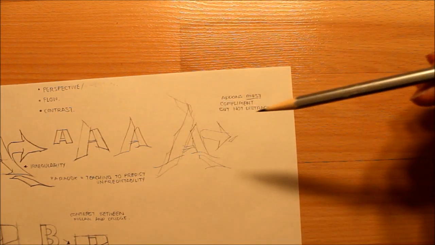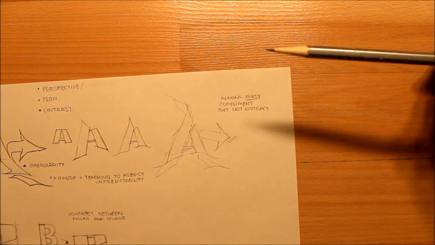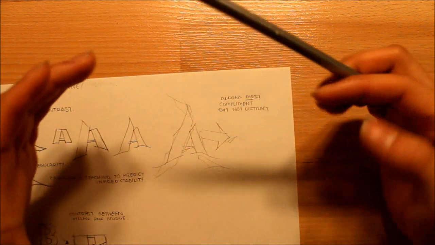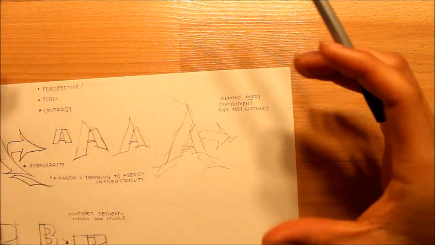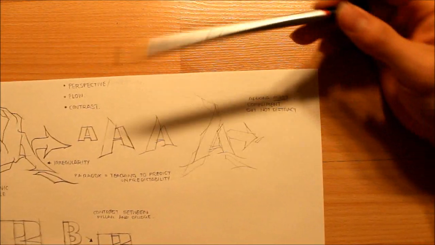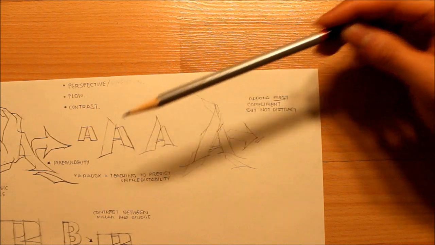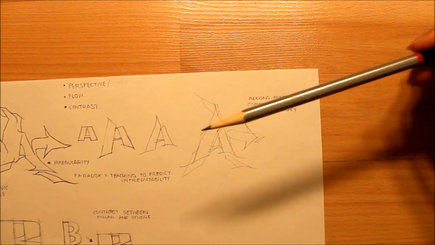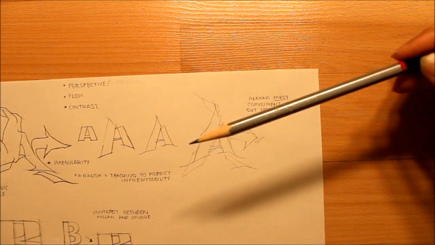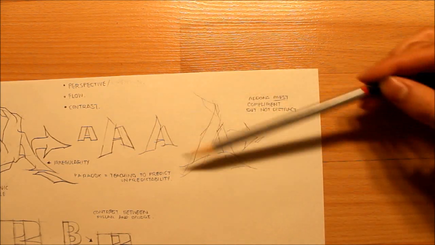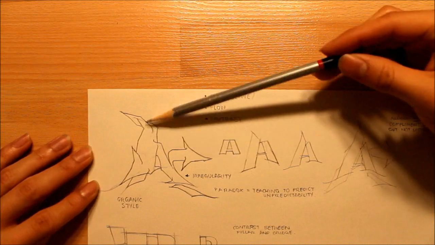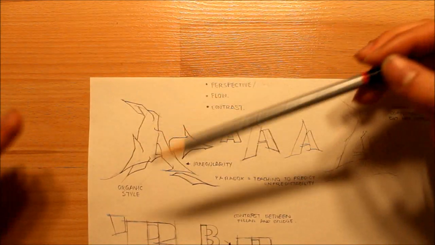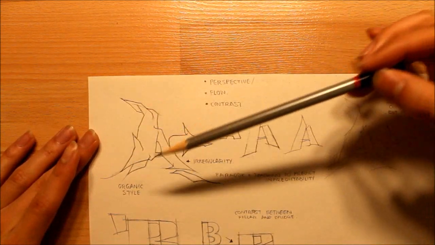So the key here, the add-ons, the details here, they must complement but not distract you from the actual alphabet letter. Okay, so again, what you want to do is add perspective, add flow, and then from that point on you can add on the other add-ons or the details. Okay, so you get something like this from here to here. This is the organic style. There are other terminologies for it, but I'm calling it the organic style for now.